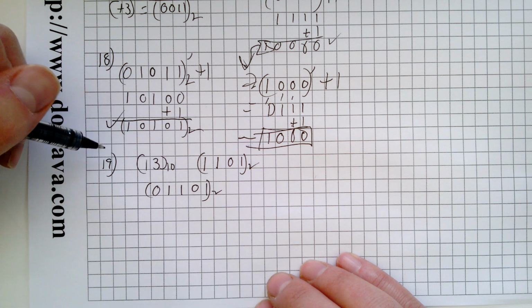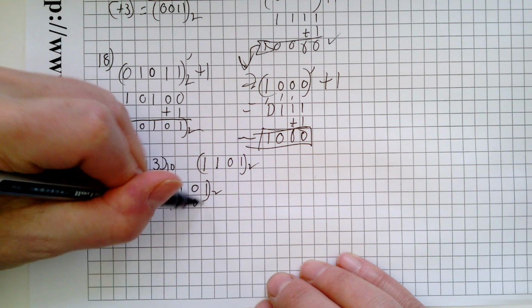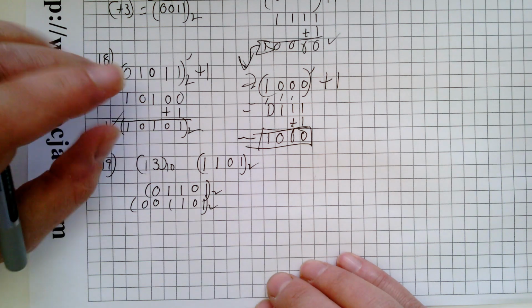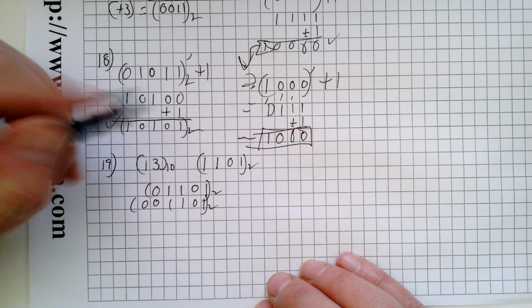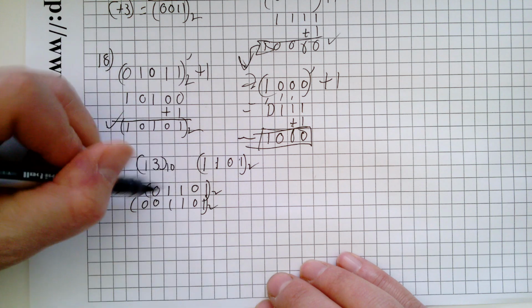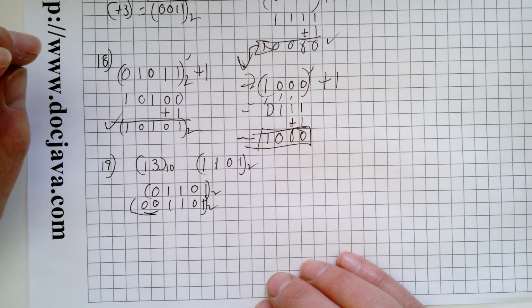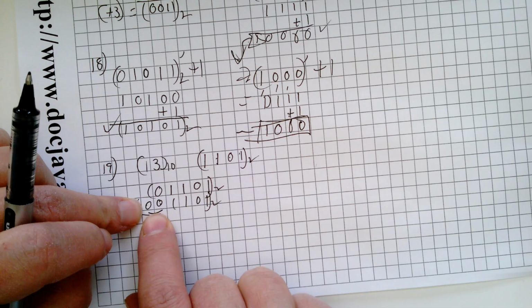That works. So this is convert the following decimal number using 6-bit. So 1, 2, 3, 4, 5, 6. There, I added 2 leading zeros to make a 6-bit 2's complement representation of positive 13 base 10.